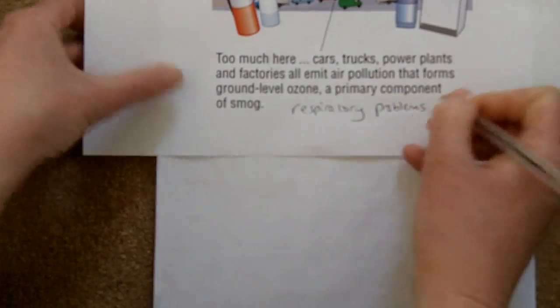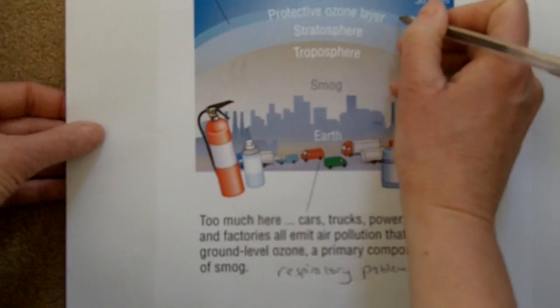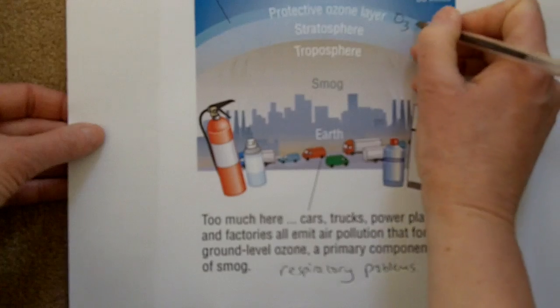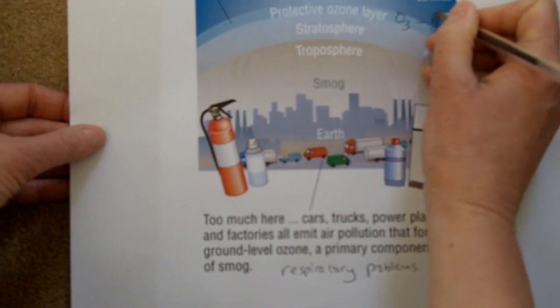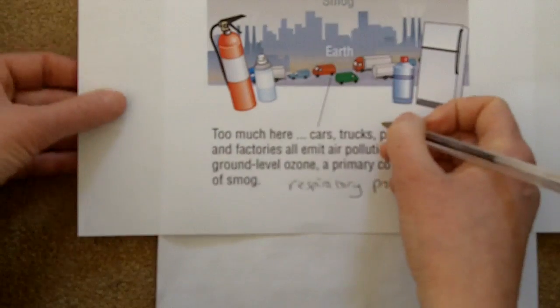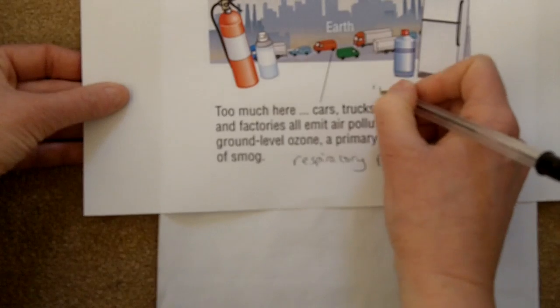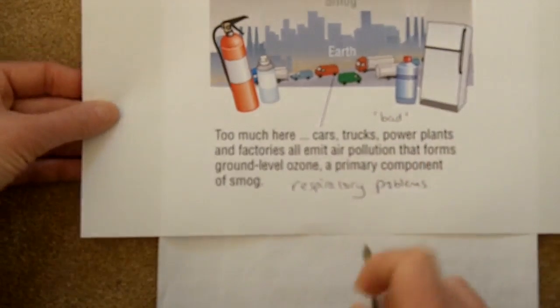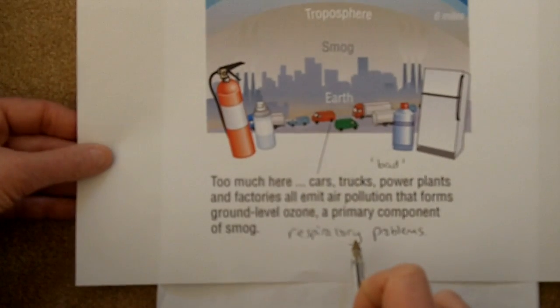So ozone up in the stratosphere is good. Ozone up here is called the good ozone. But low level ozone we call the bad ozone, because that causes breathing problems.